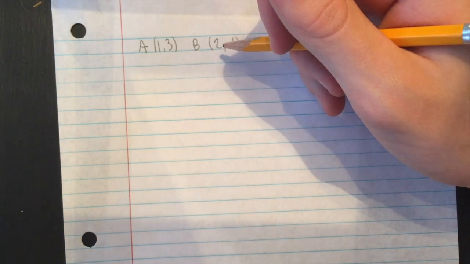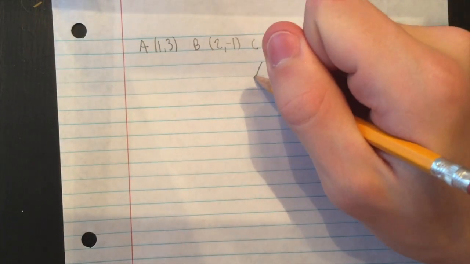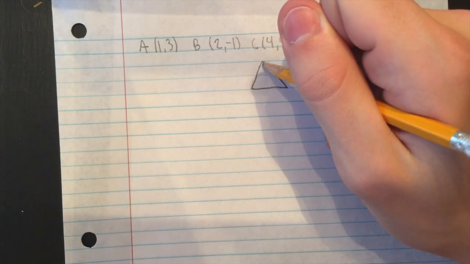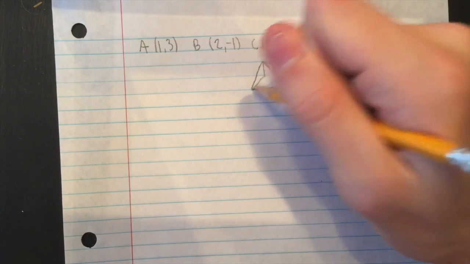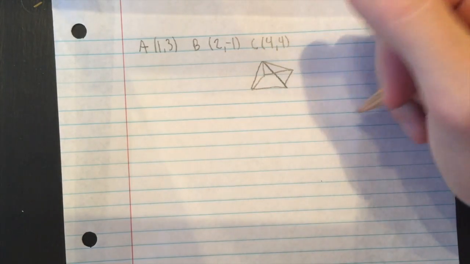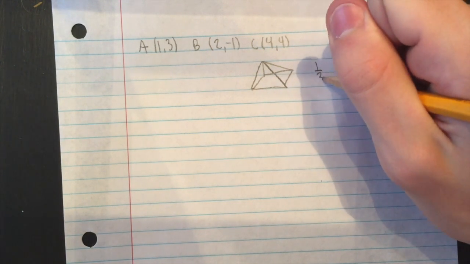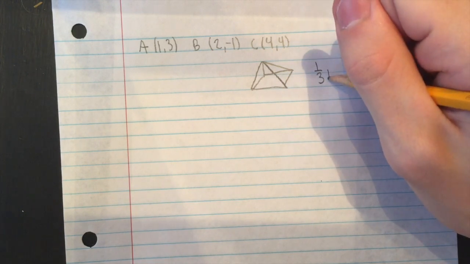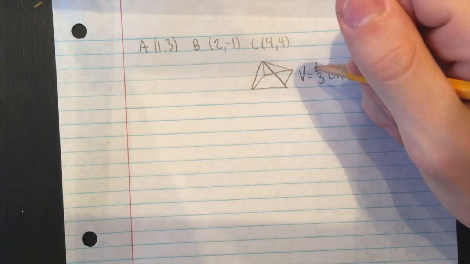Alright, so we know that the pyramid will end up looking something like this. Alright, something like that. And the formula is 1/3 times base times height, and that equals the volume.